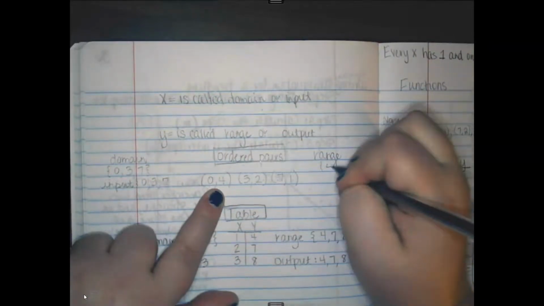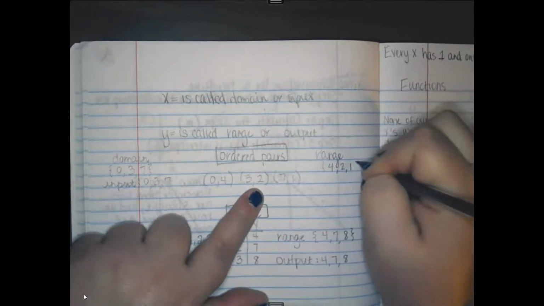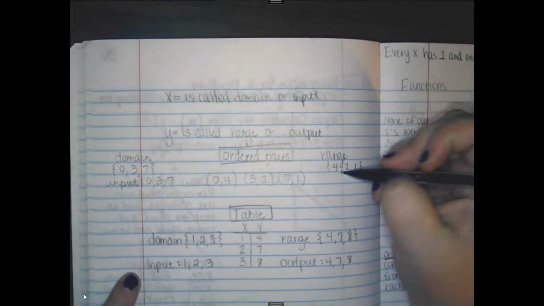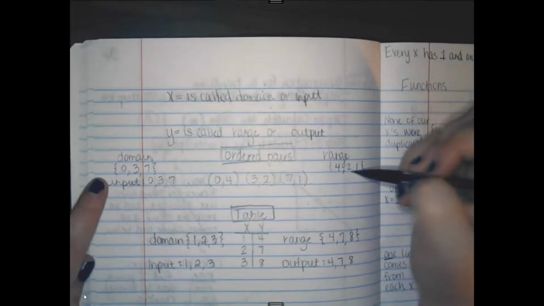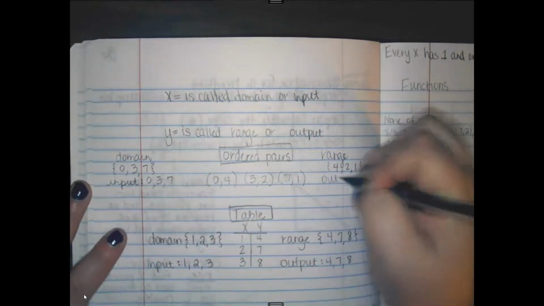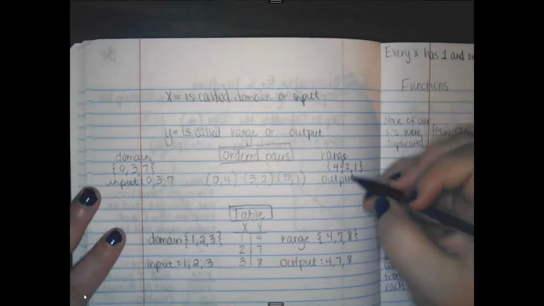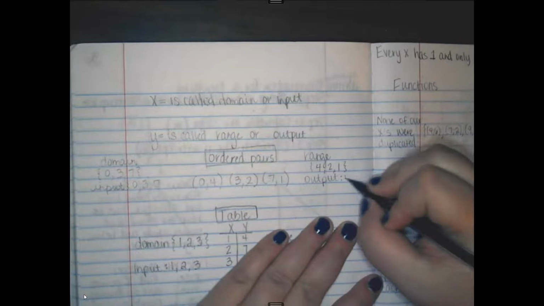And our Y values are 4, 2, 1. Notice there are commas between our numbers. Yes, you must have commas between your numbers. If not, this reads as 421, and that's not correct. Okay, so be sure you're putting commas between your numbers. And we also call our Y value the output. And so our output here would be 4, 2, and 1.